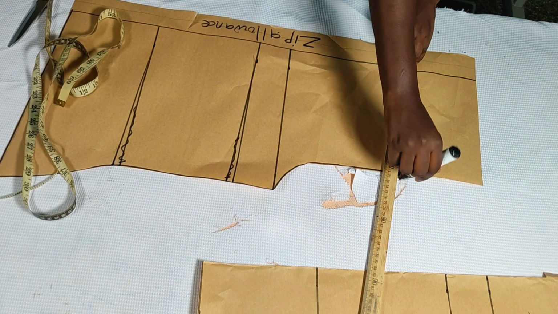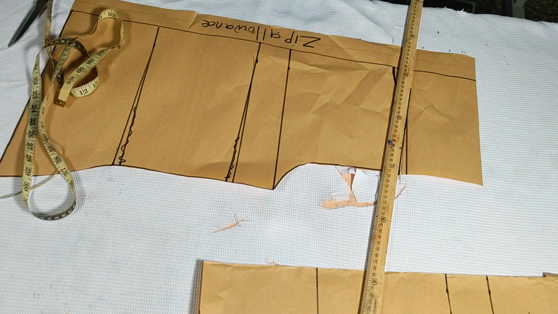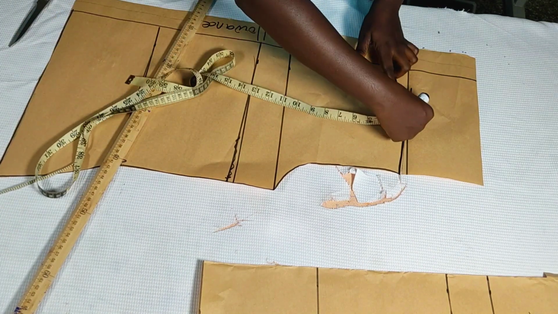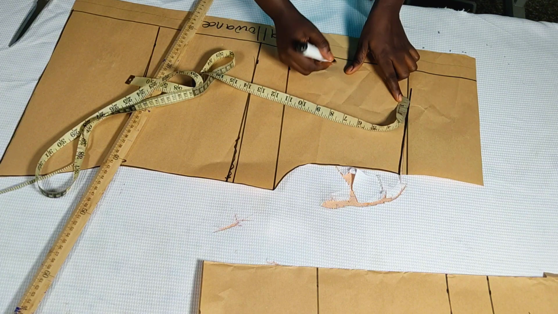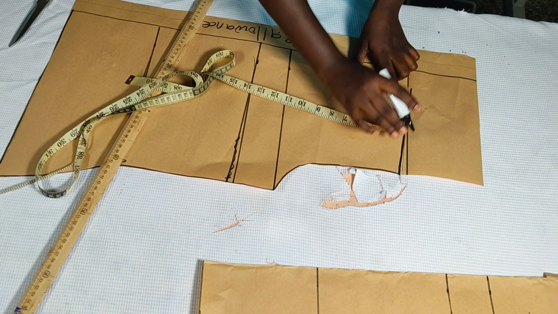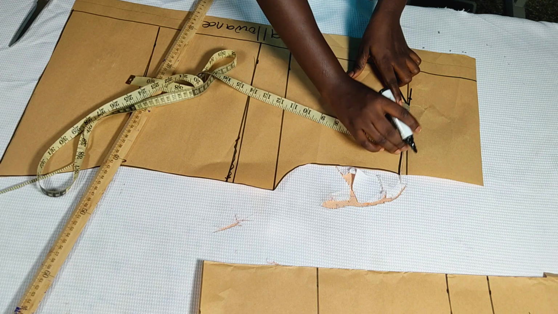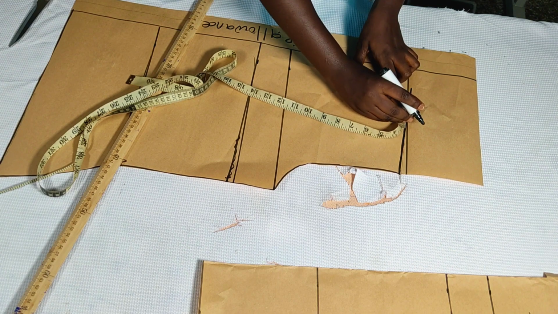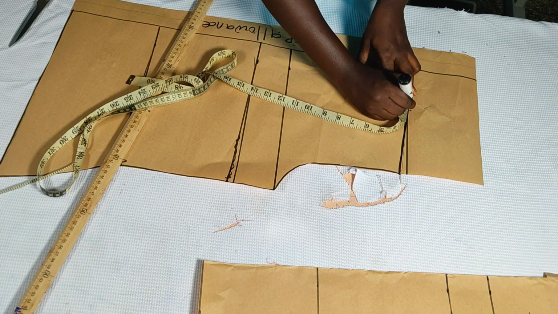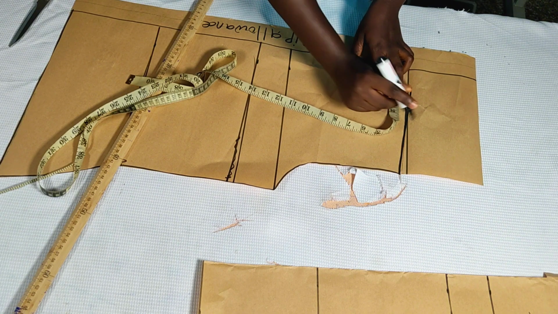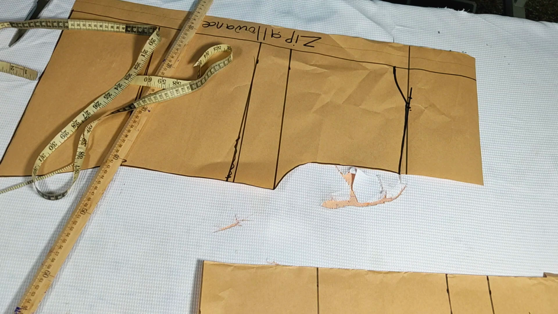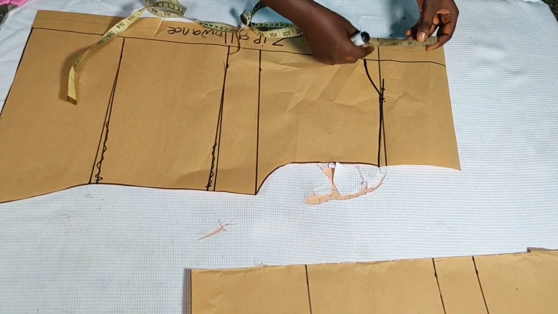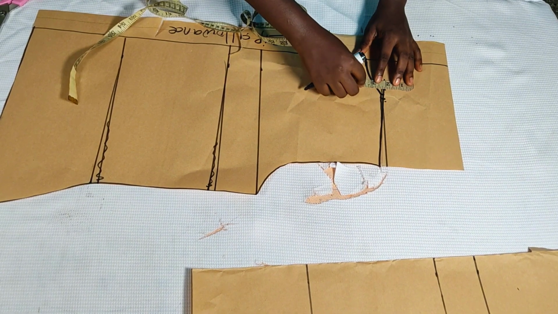Okay, so just extend it like I just did. Then take your tape measure and, towards the center front, measure 0.5 inches on your slope line. Then measure 0.25 inches towards your armhole on the line coming towards your armhole. Did you see that? Yes. So on your 0.5 mark, go 2 inches up.